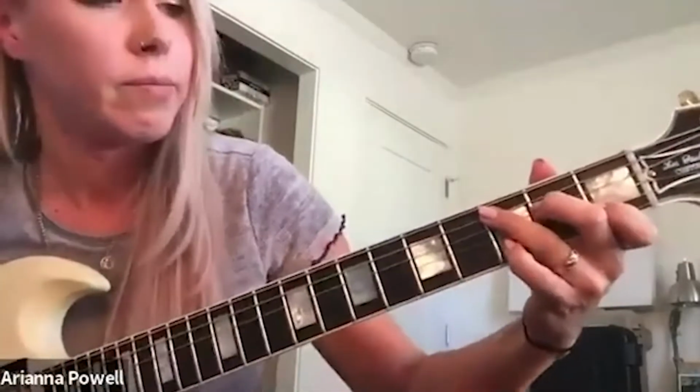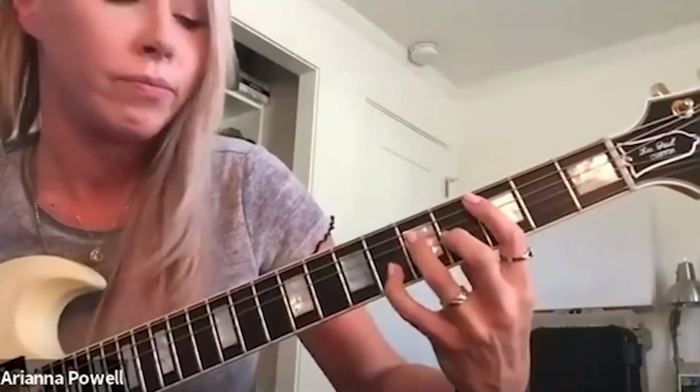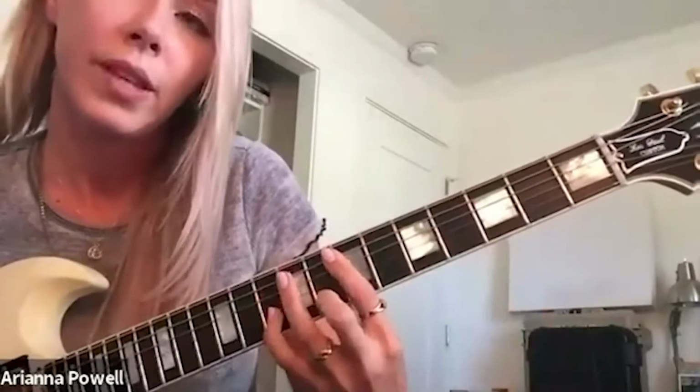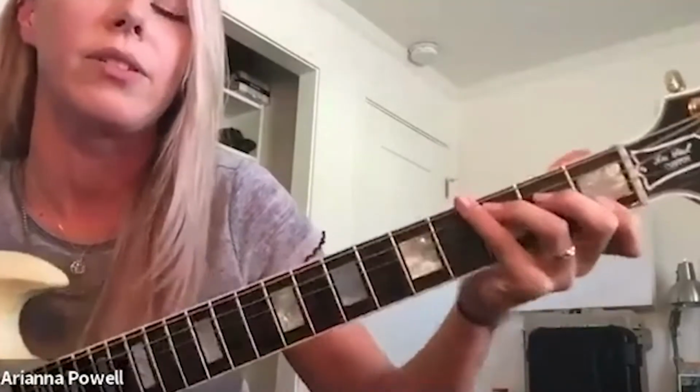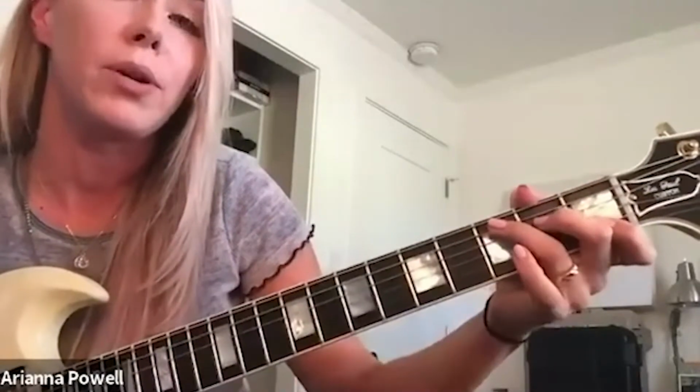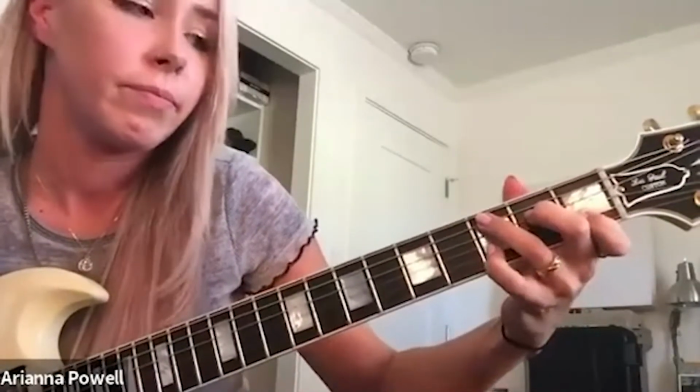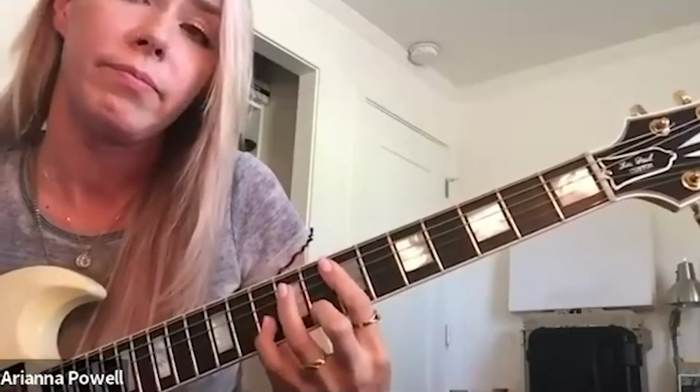So let's just try those first 3 chords, because it looks like a lot of you know those already. You're going to play two melody notes per chord, and then keep going.